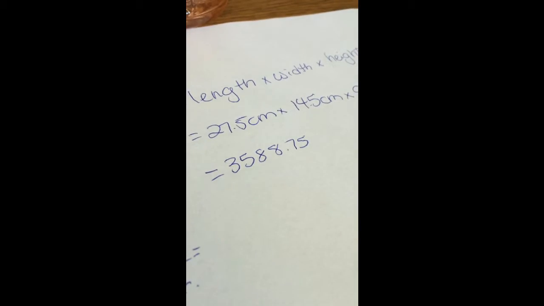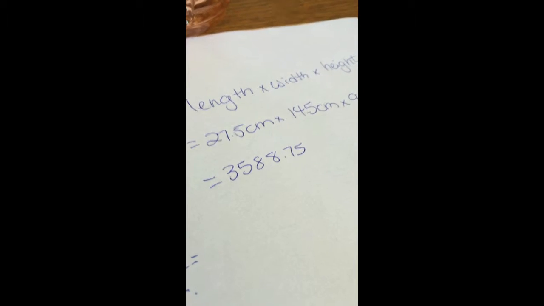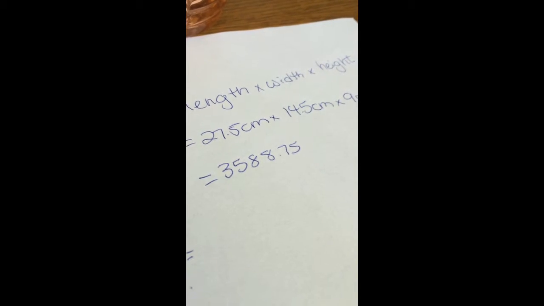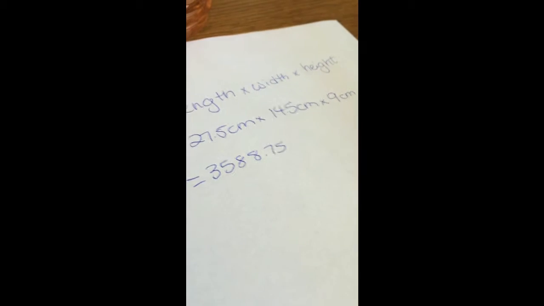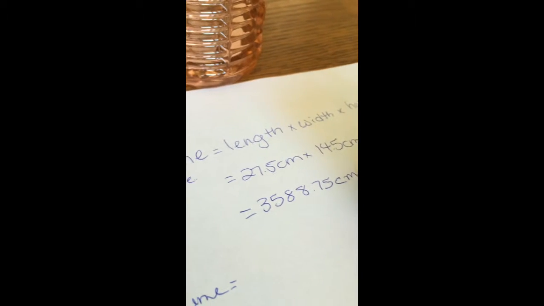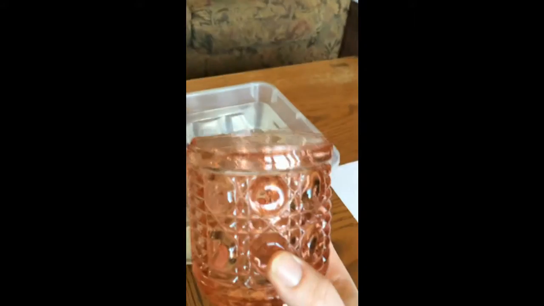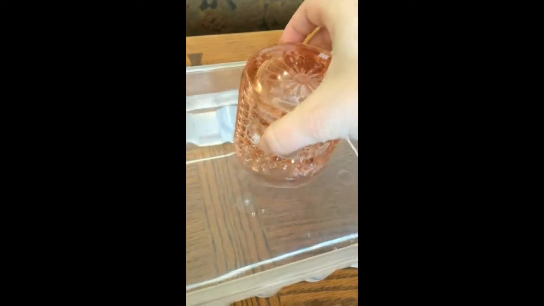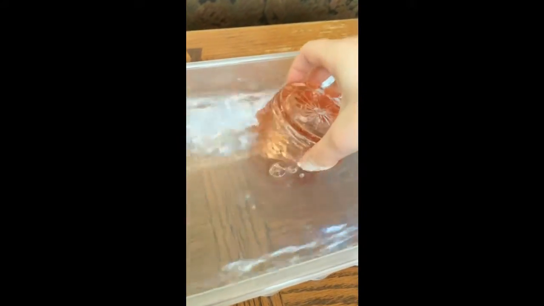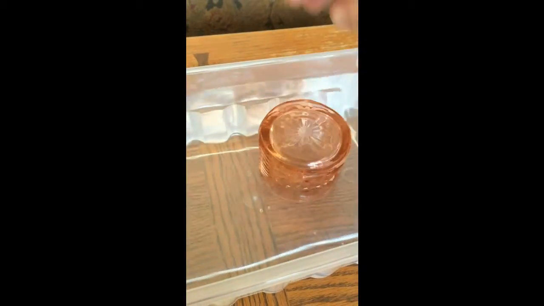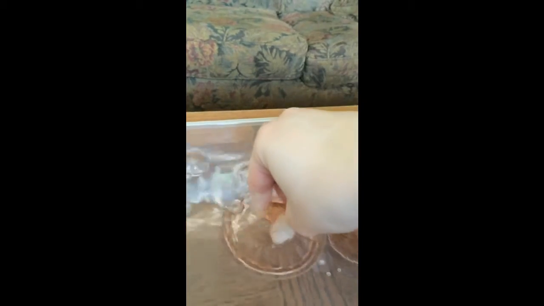All right, let's calculate that. Okay, so that was 3,588.75. And what's our units? Yeah, centimeters times centimeters times centimeters is centimeters cubed. Okay, so now I'm going to put this dish in the water. So I'm going to get all the air out so it submerges. Okay. And I'm also going to put the cover in too because we want the total volume.